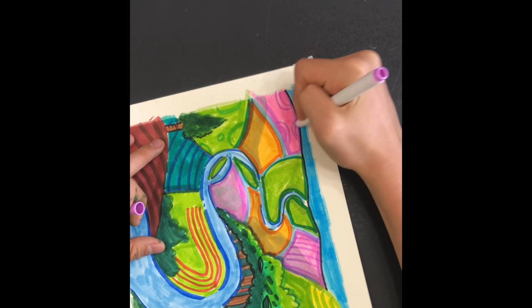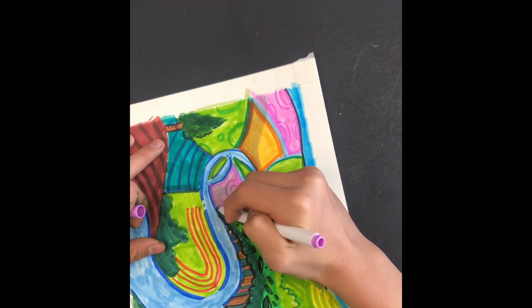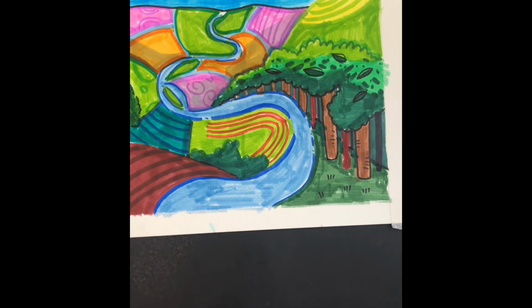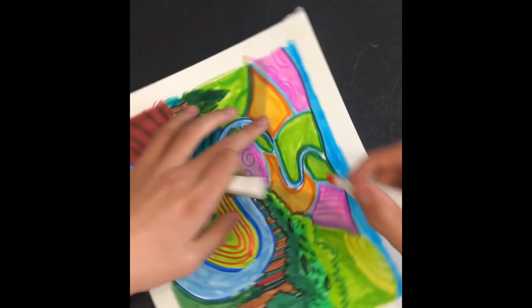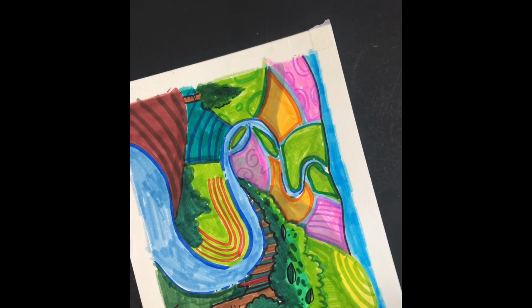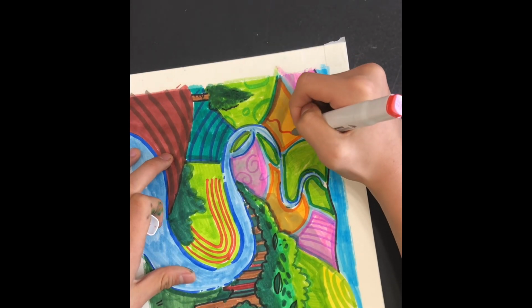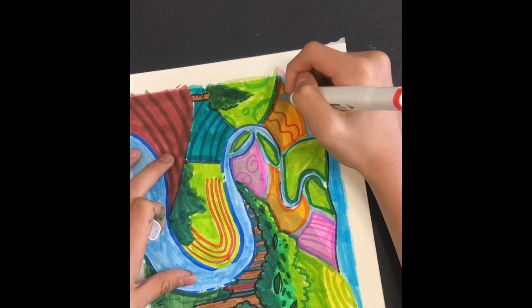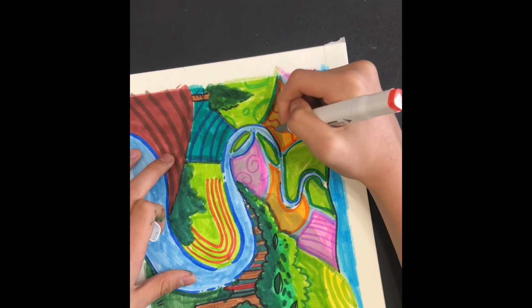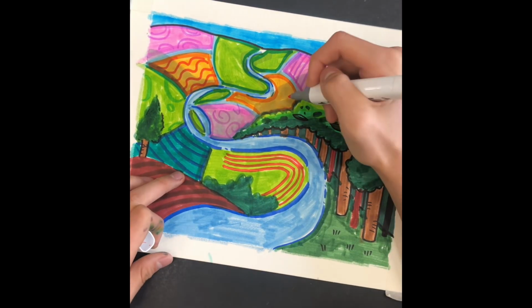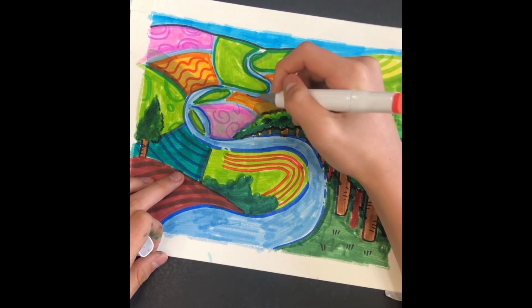Draw different patterns, like spirals. And then you could use a different color, like for dark yellow, use red to draw some squiggly lines, like that. Draw some dots. And of course you could leave some blank as well.